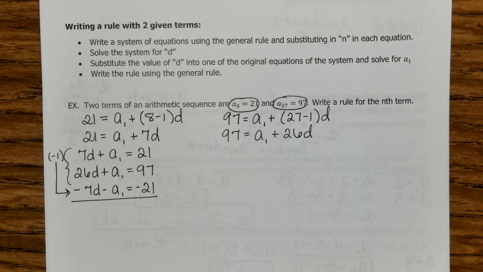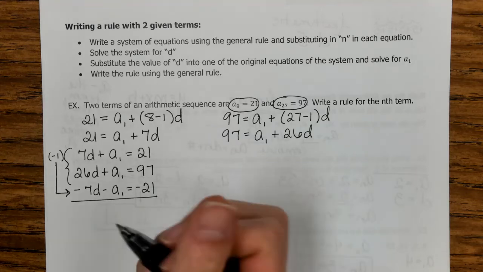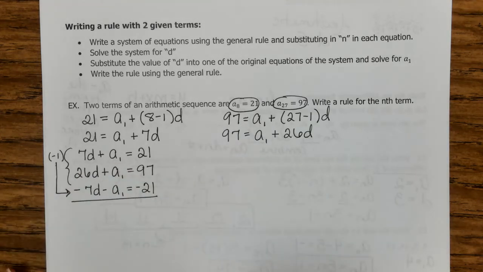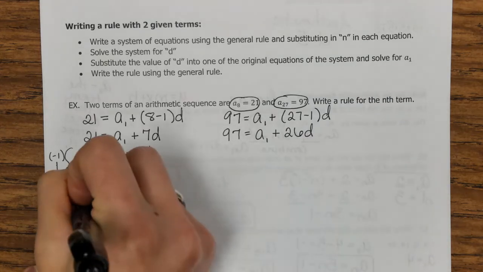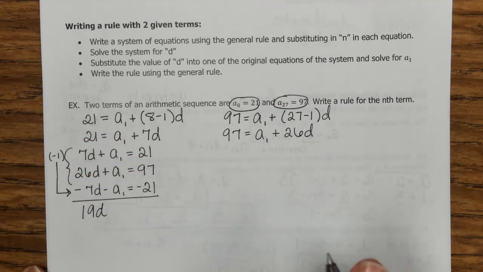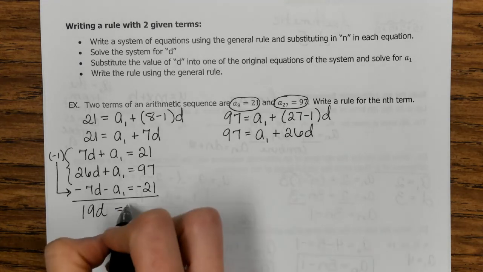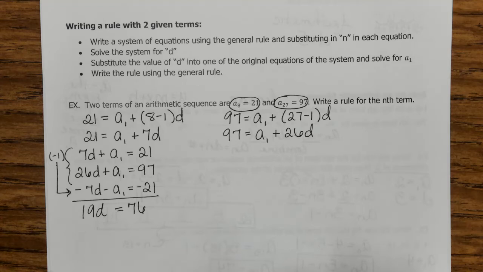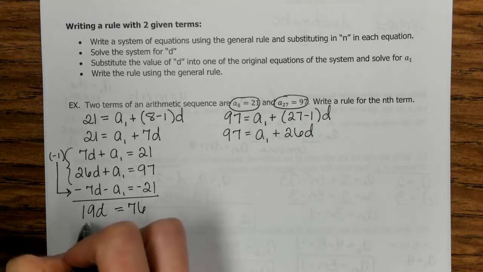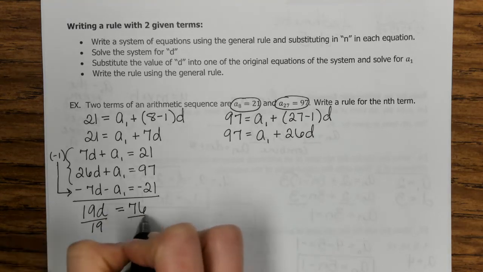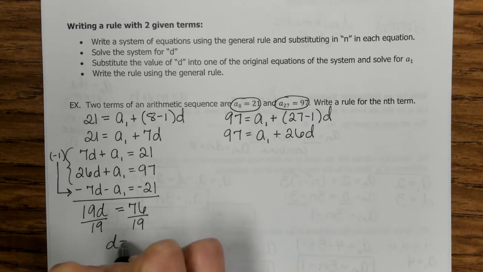Writing it out underneath is just so I don't have to write the second equation twice. Up to you if you want to do that. Okay, so then 26D minus 7D is going to give me 19D. A1's cancel. 97 minus 21. Okay. Divide by 19. And D is equal to 4.